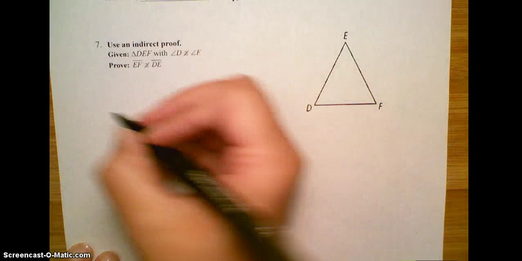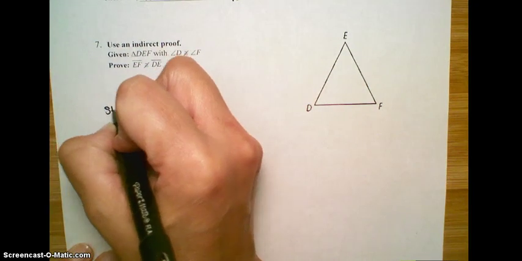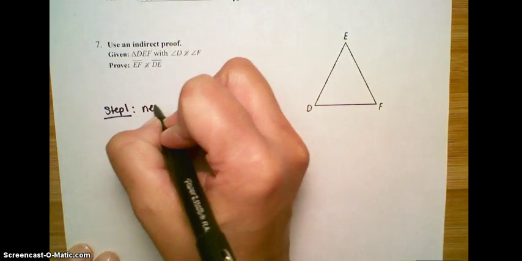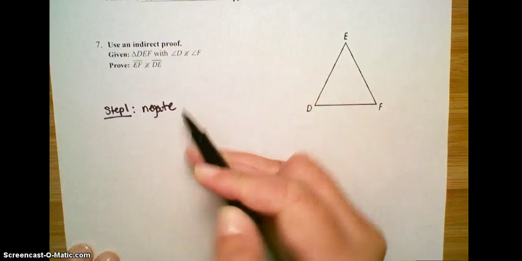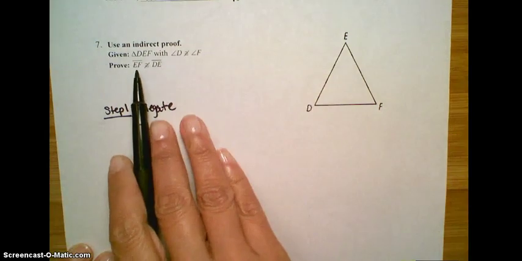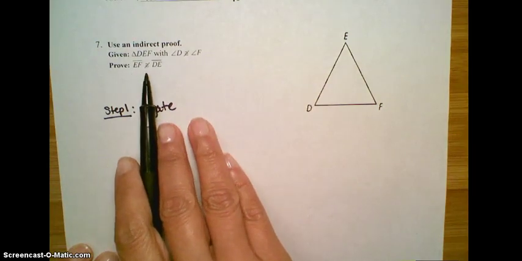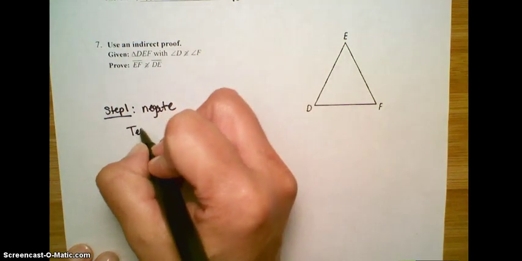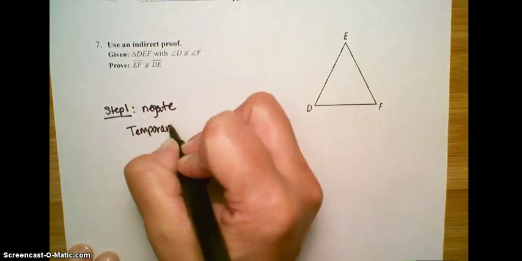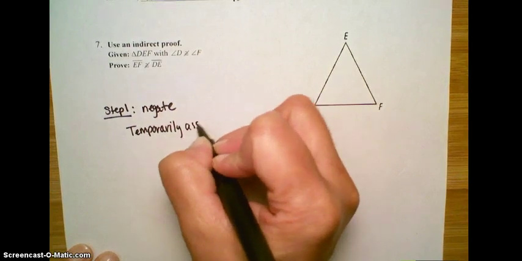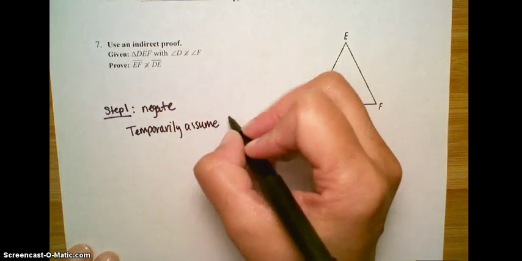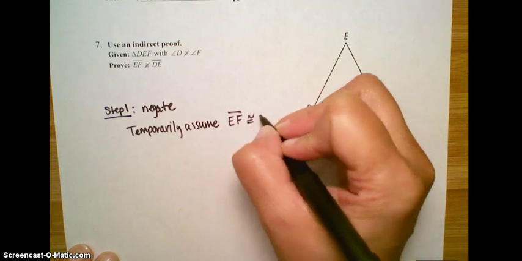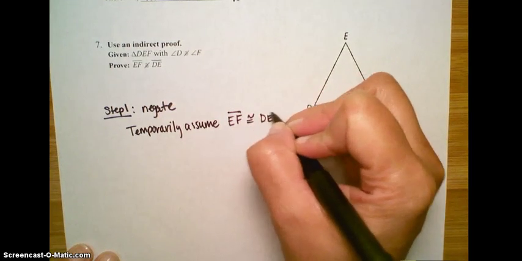Your first step of your indirect proof is going to be to negate. So right now, our proof is segment EF is not congruent to segment DE, so we're going to temporarily assume that segment EF is congruent to segment DE.